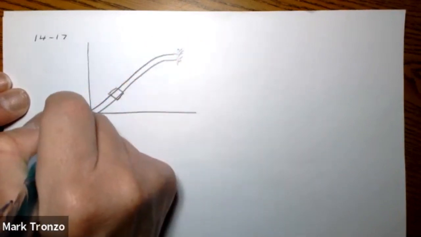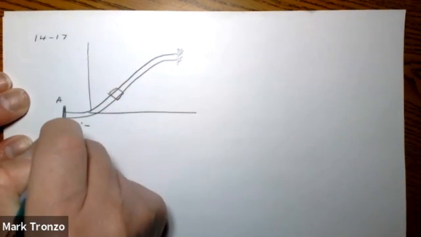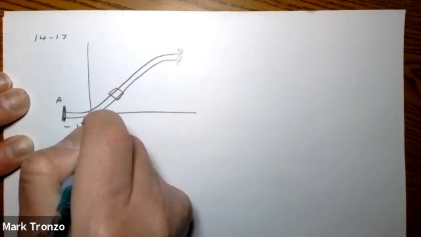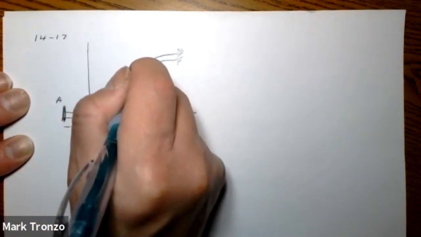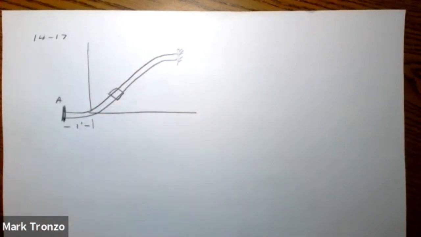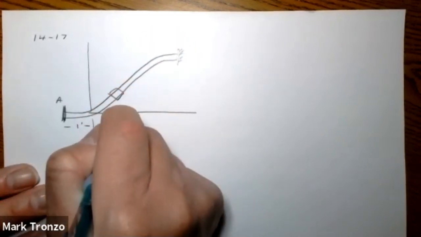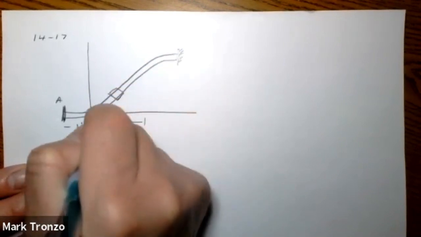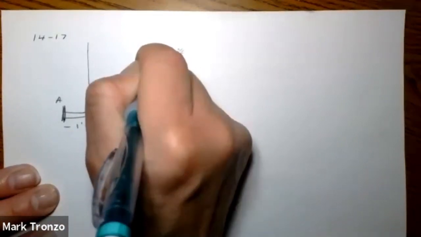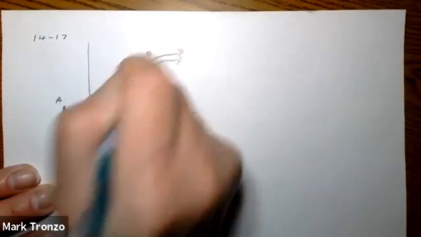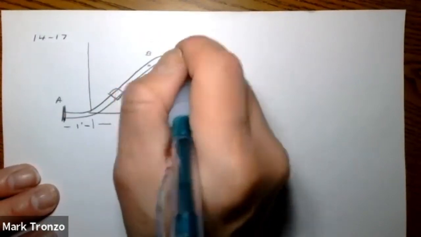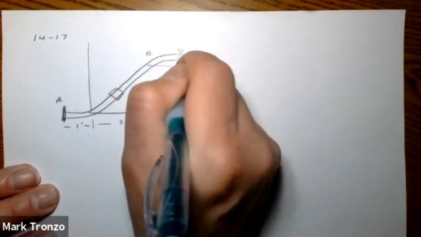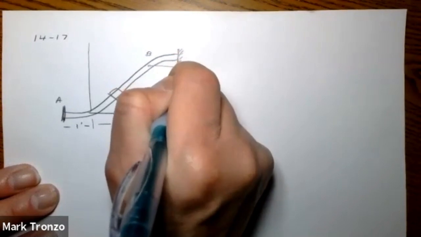And it's going to start at A, and A is 1 foot back. And then it's going to be pulled up to B, and B is 3 foot from the end here. And then there's a pulley over here at C.